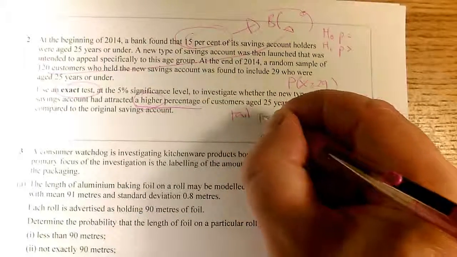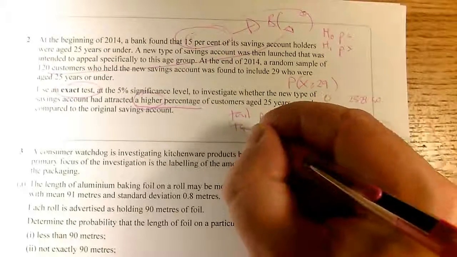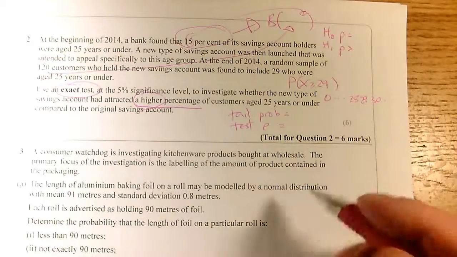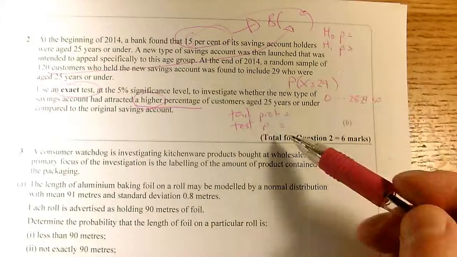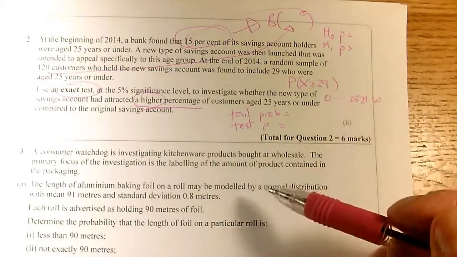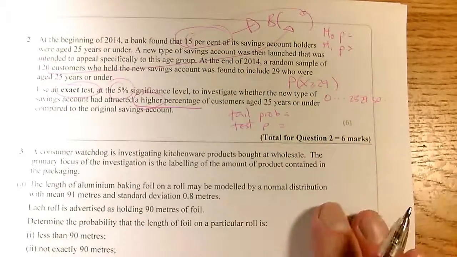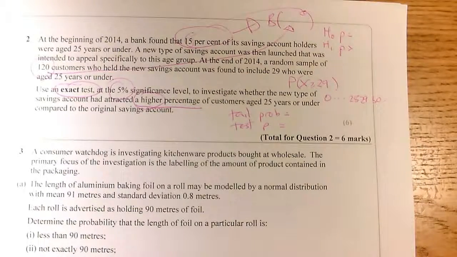So we get our tail probability, we get our test p. Okay, now for a two-tail test you have to double the tail probability, but the test p is actually the same as the tail probability on a one-tail test. And then we have to compare that with a significance level of 0.05 and make a suitable conclusion. So I hope that helps. Try and put your solution together if that didn't go right for you first time before looking at the mark scheme. But the mark scheme is going to appear in a minute.